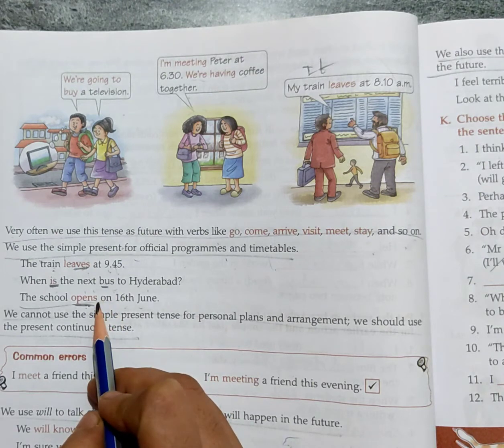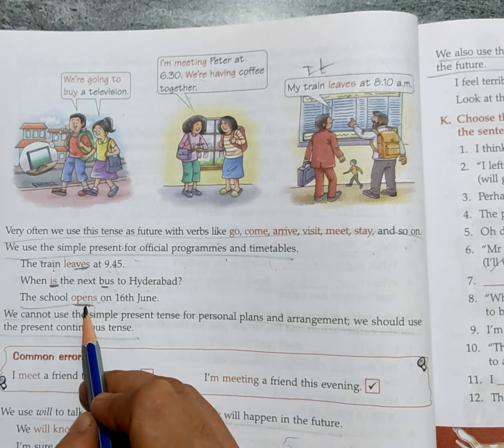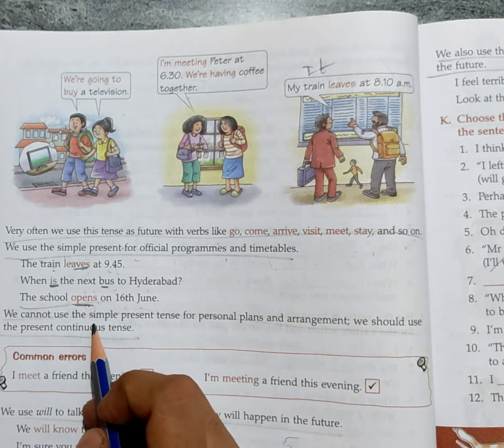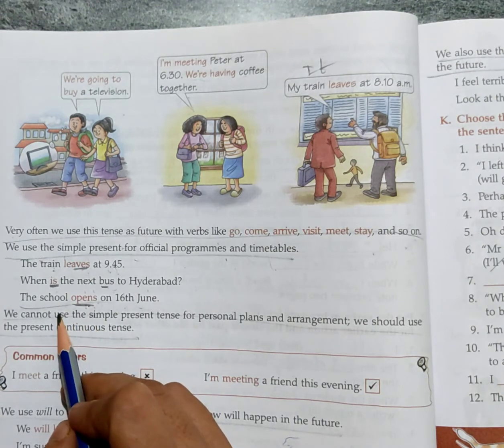The same when something is decided by some authority and you must follow it. For example, the students wear the uniform in the school. The student wears, or you can say the students wear.